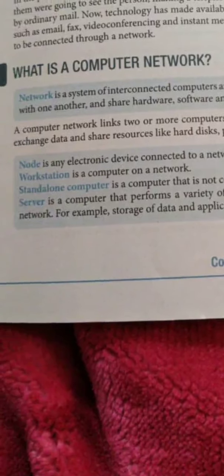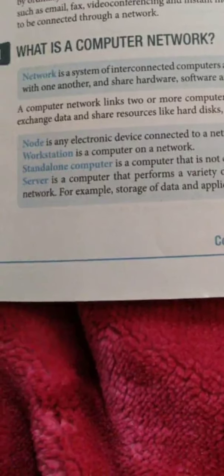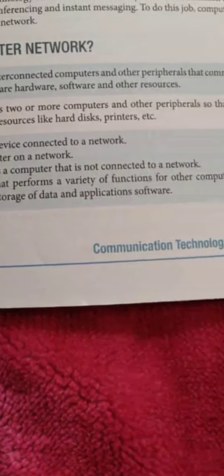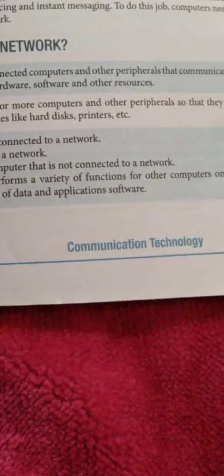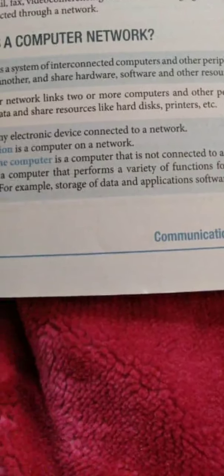Now you know a network is formed by different computers, and those computers are termed as nodes. A node is any electronic device connected to a network. A node is not particularly a computer, it can be another device also, any device connected in a network. Then there is the workstation. A workstation is a computer on a network, so a workstation is particularly a computer. Then there is the stand-alone computer. It is a computer that is not connected to a network. Stand-alone means it is alone, kept separate. It is not connected to a network through wire or wireless.